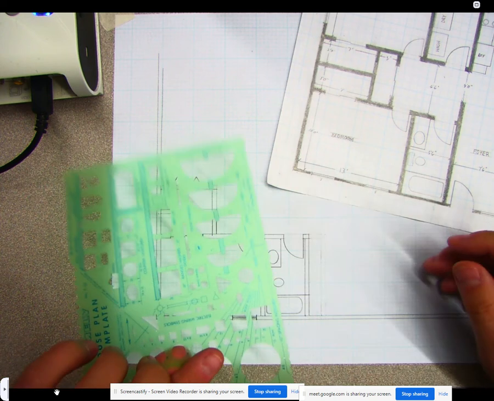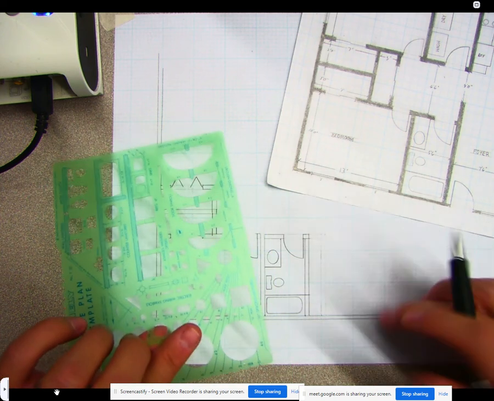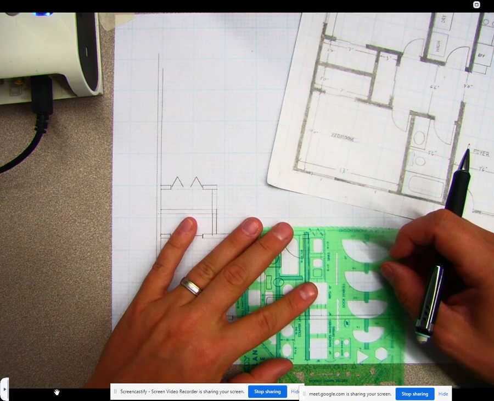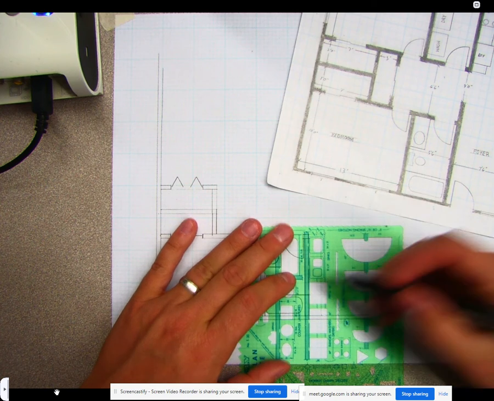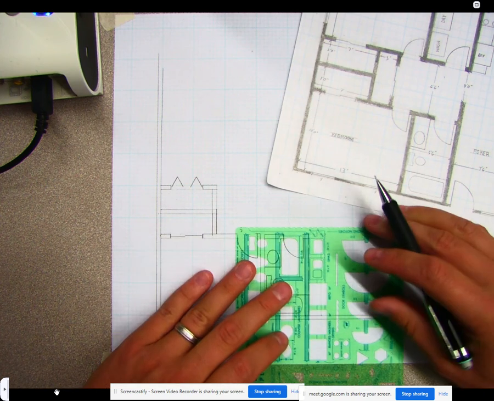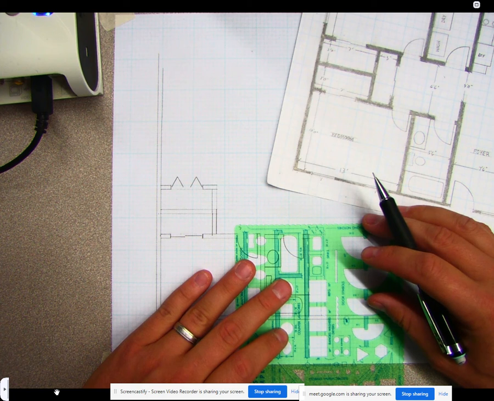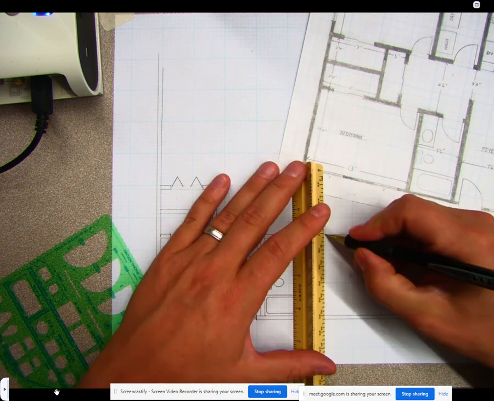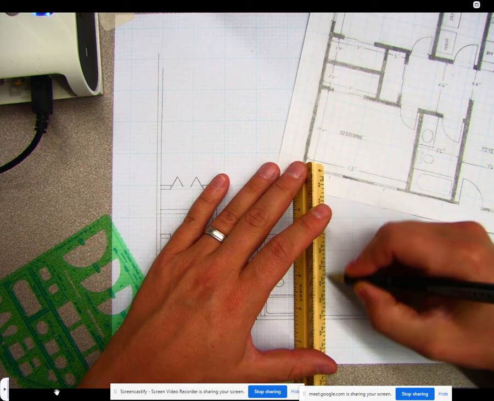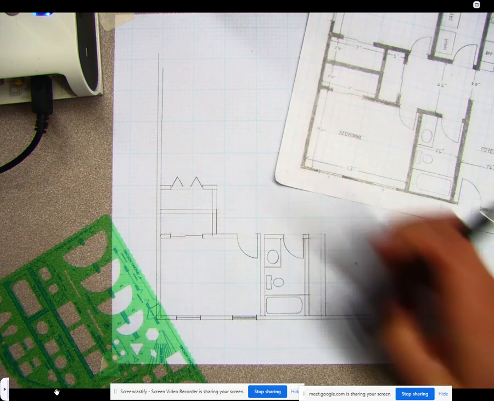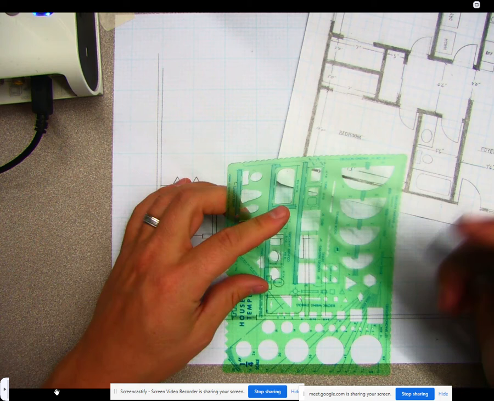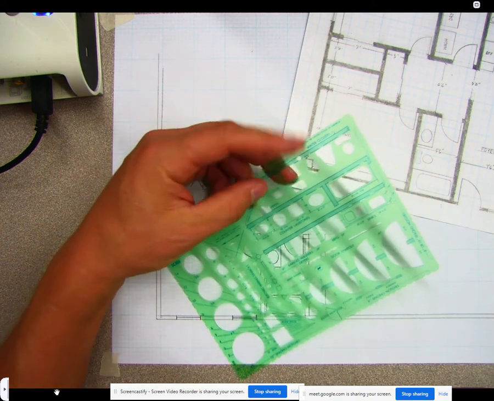Okay, kitchen. We'll pretend this is the kitchen right here. All right, and what I want to do is put in the range. Again, lining up my wall with this wall. This wall right here, I'm lining up the shaded part of the wall. The range is right here.